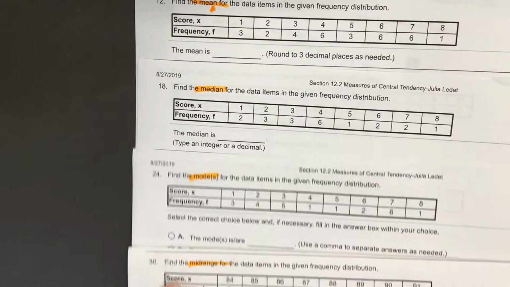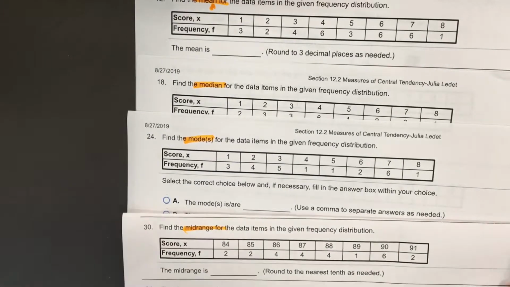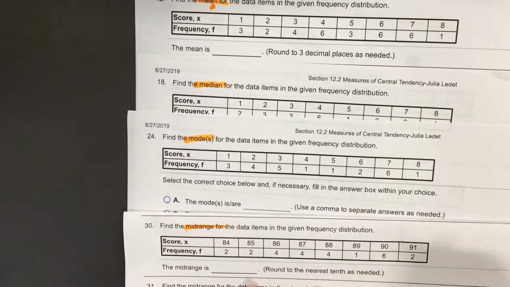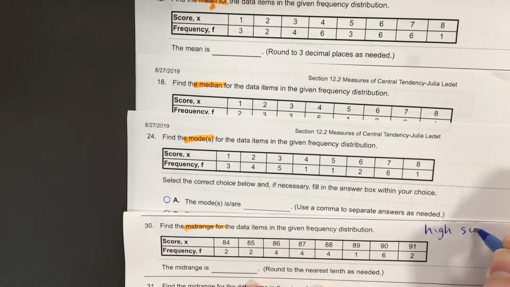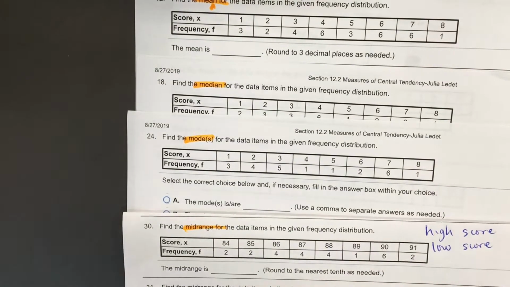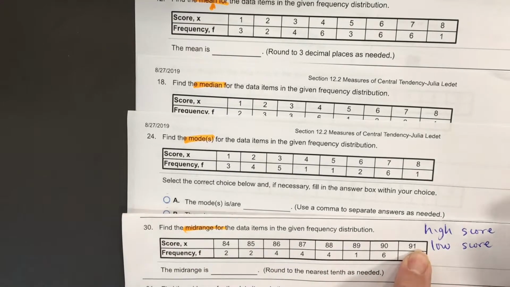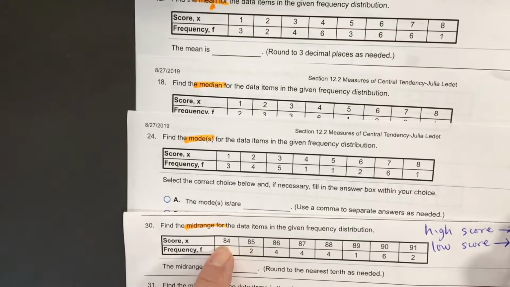Look at number 30, find the mid-range. Well, that's going to be the high score plus the low score. All I need from the chart is what score was the high one? It's 91. What one's the low one? 84.